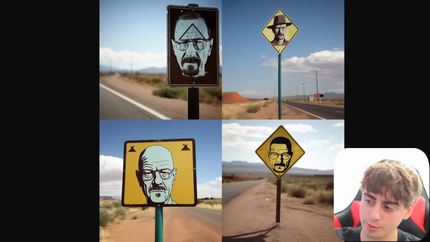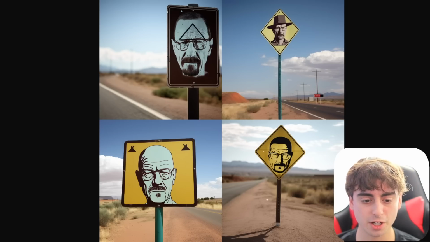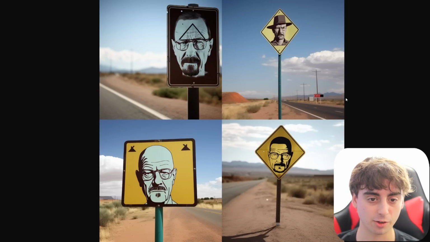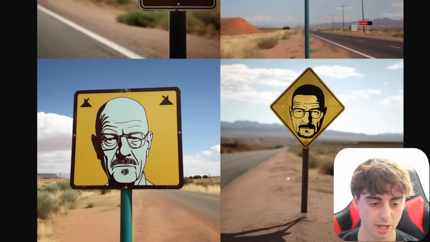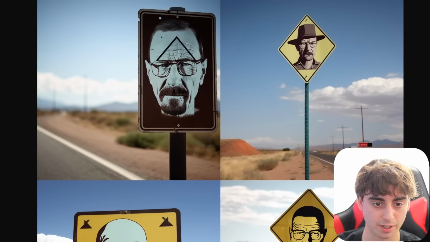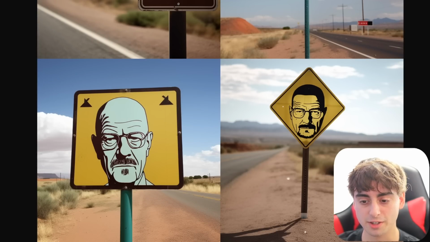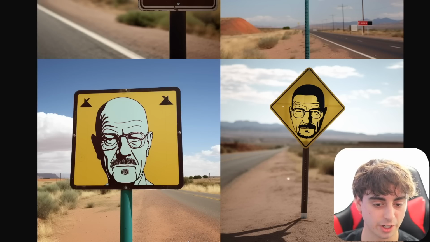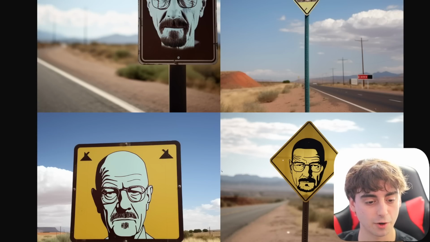Midjourney V5, as we can see right here, absolutely accomplished the task. It put his face right on a road sign. It looks like a photo of a road sign. There's no mystery really to it at all. These are just fantastic results of exactly what I wanted from the prompt. And I like that they're all in the desert where the show takes place too. I think that's a nice little touch to it. But yeah, these are very realistic photos.